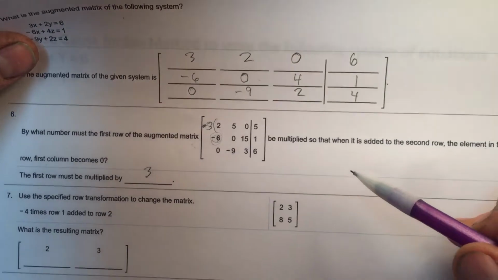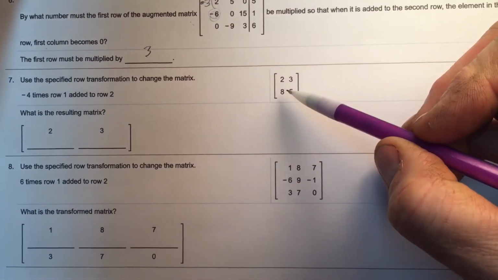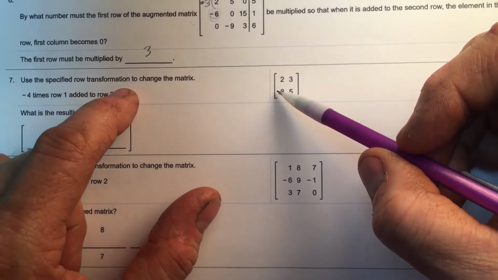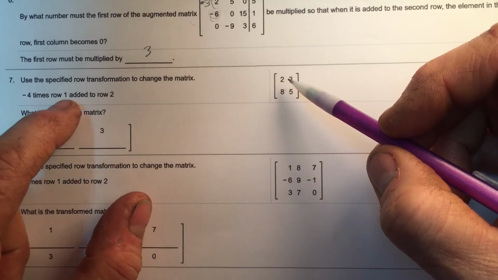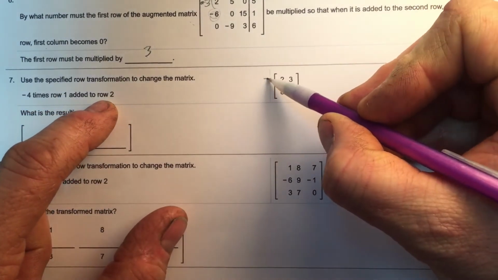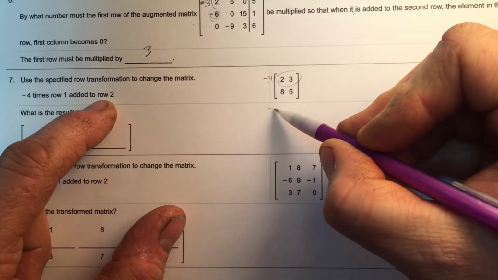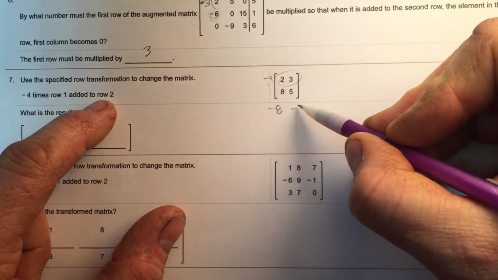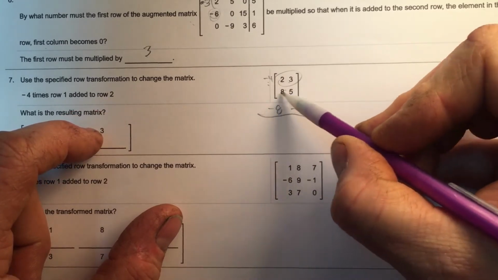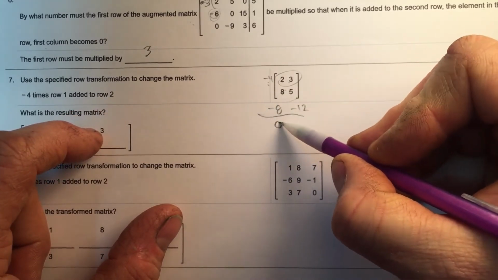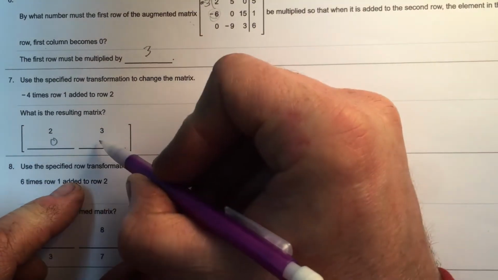All right, so down here in this one, it wants us to use a specified row transformation to change this matrix: -4 times row 1 and add it to row 2. So if I take -4 times this row right here, -4 times 2 is -8, -4 times 3 is -12. And now I add this to this row 2 here. So 8 plus -8 would be 0. 5 plus -12 would be -7. So this would be 0 and -7.